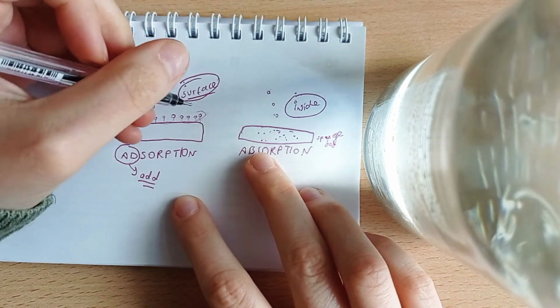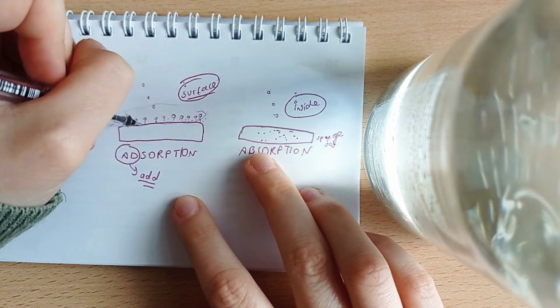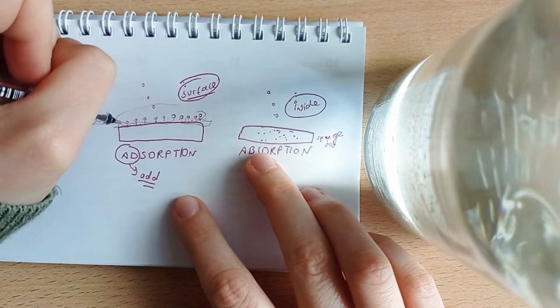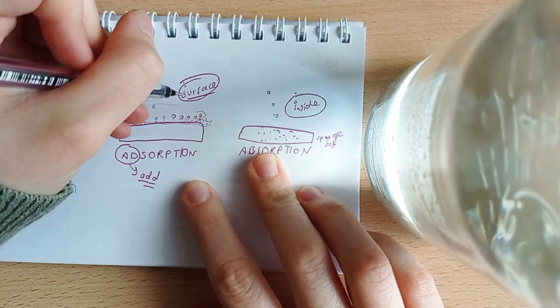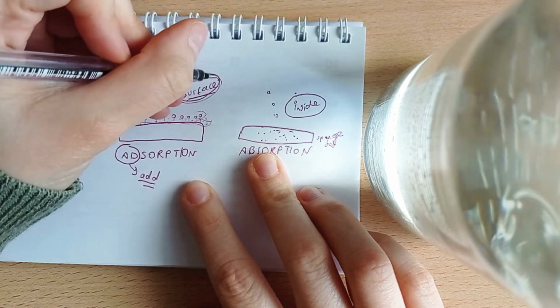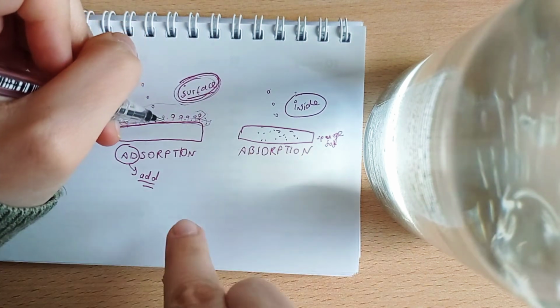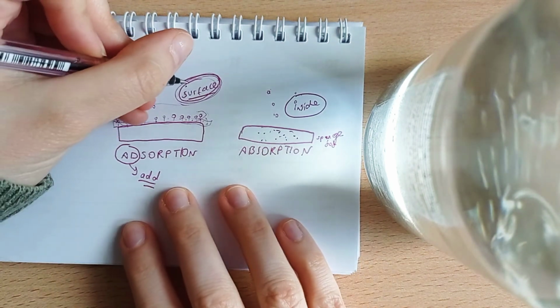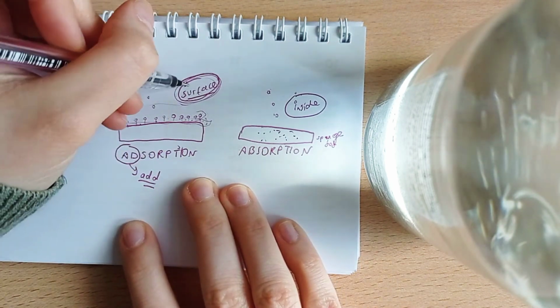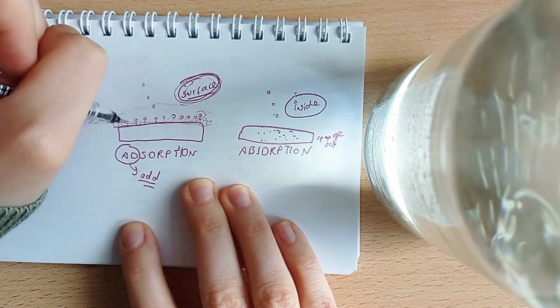So the sparkles will go on the surface of the material, so since I used the surface word in my imagination and with my sparkles, I will remember adsorption is related to the surface interactions.